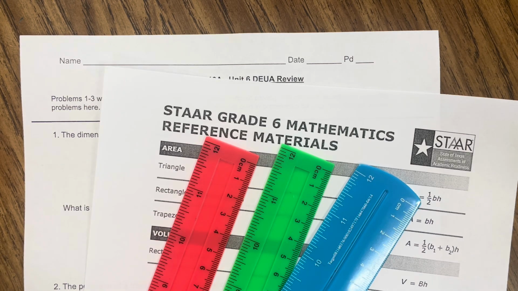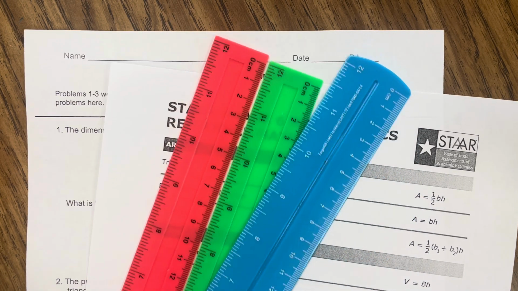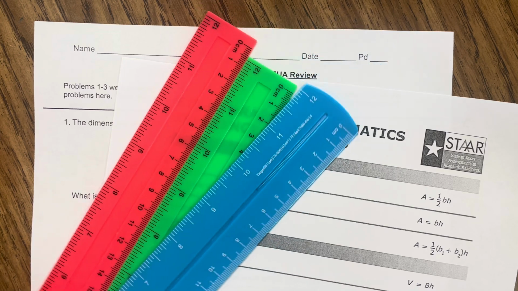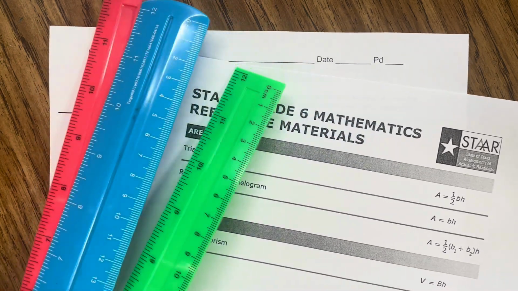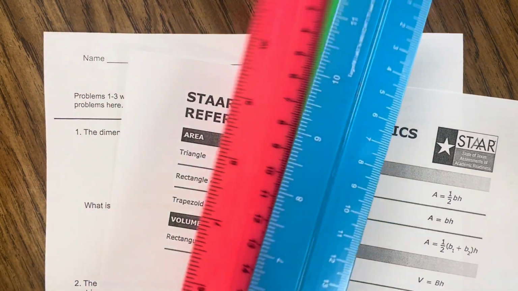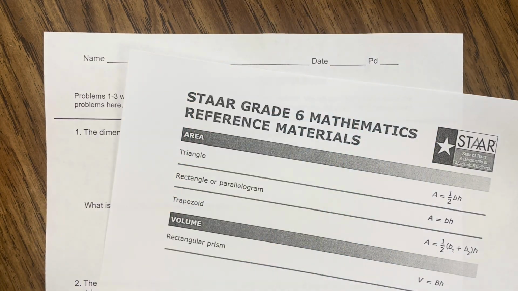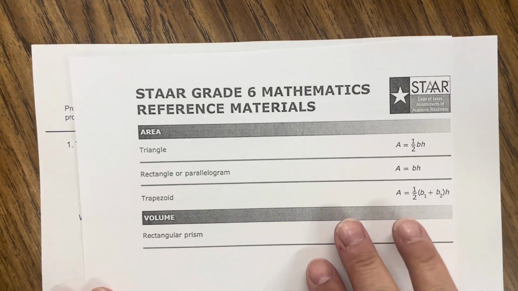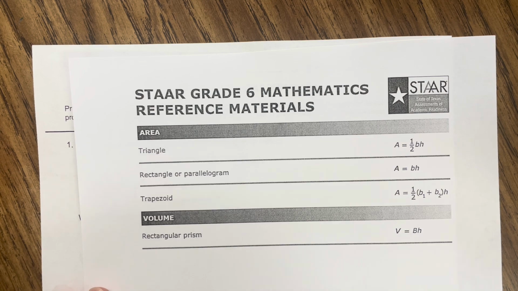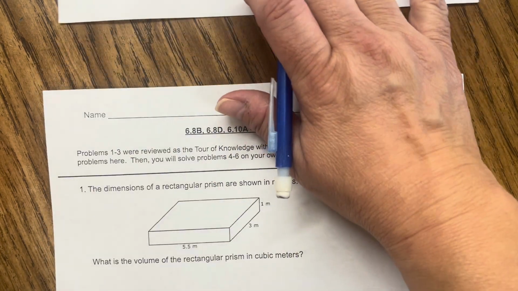Welcome and hello. Today we're going to be doing a tutorial for the test review that you received on Wednesday. These are just to help remind you we have measurements. You will not have to use a ruler. You will have access to a star chart, so we'll have this available here.